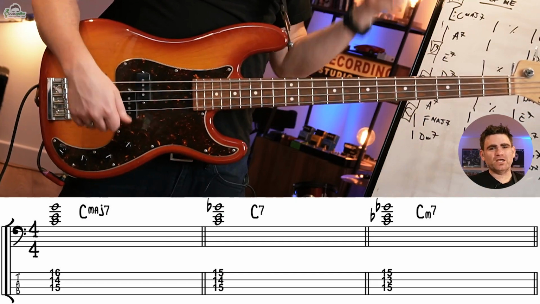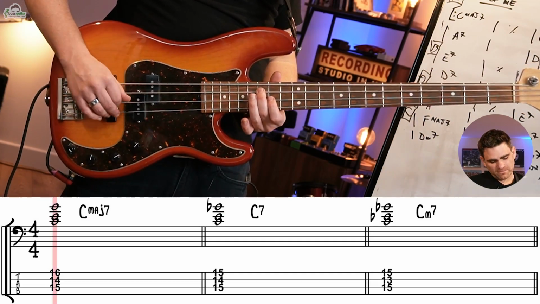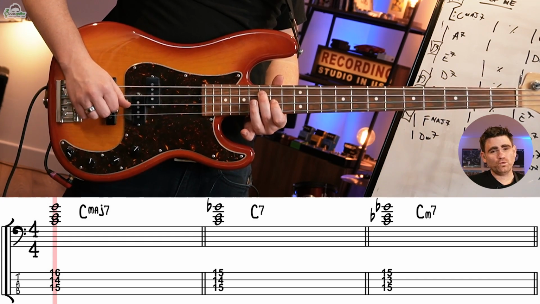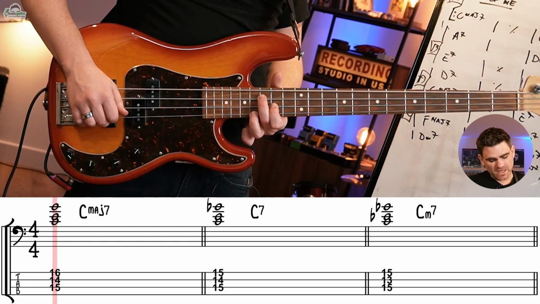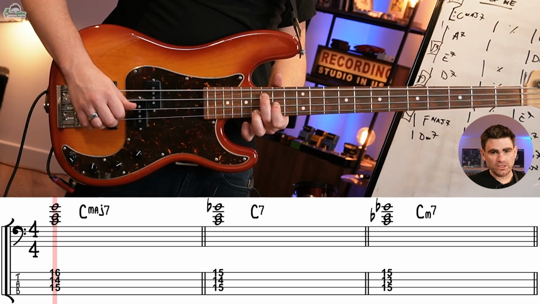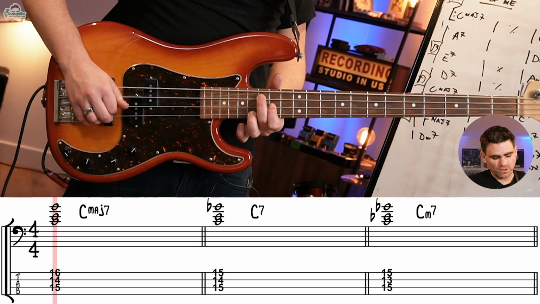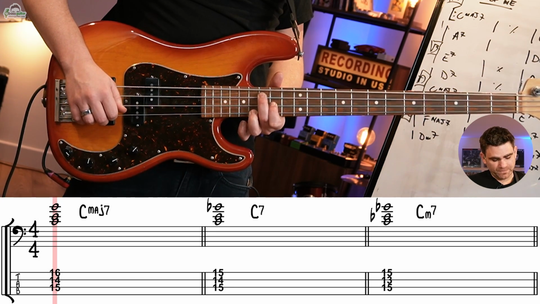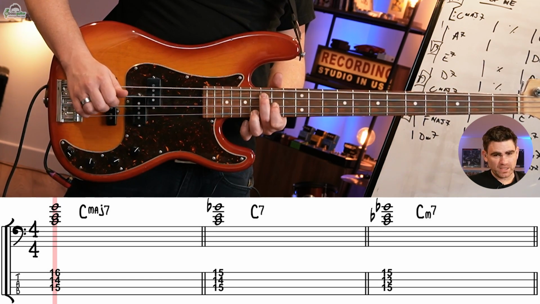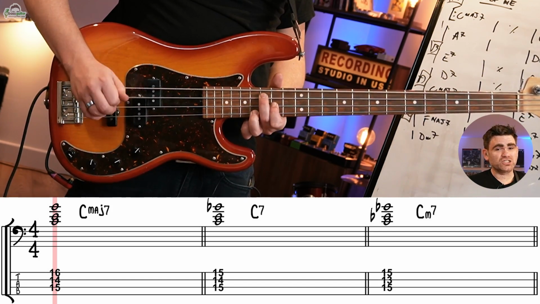So the C major 7 shape is simply a C at the 15th fret, an E at the 14th fret, and then a B at the 16th fret on the G string. So on the A string, we have C, on the D string, we have E, and on the G string, we have a B. And those are the root, the third, and the major seventh.